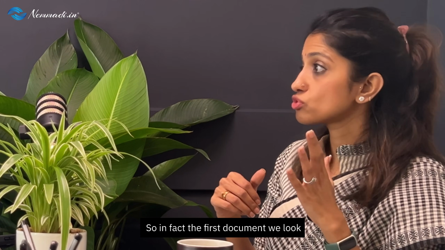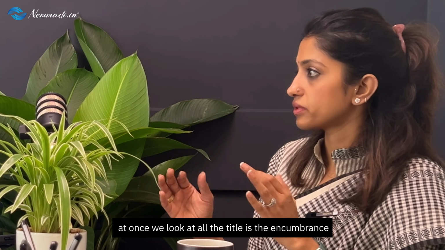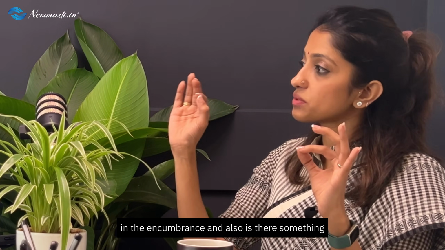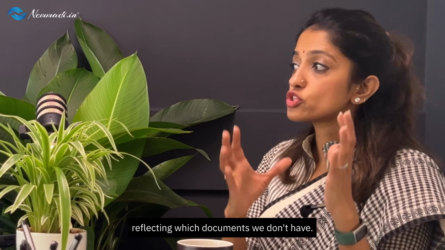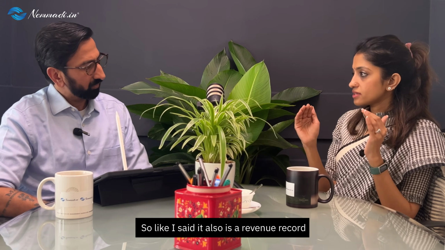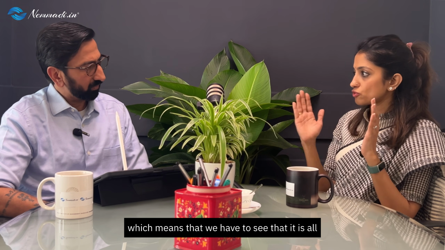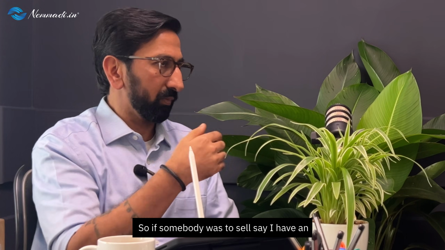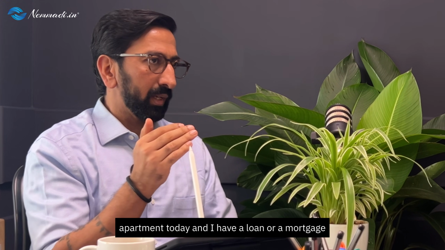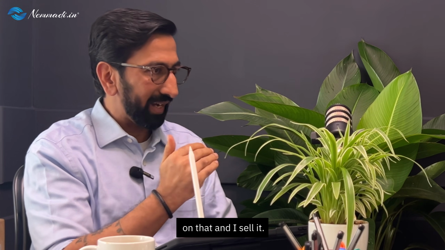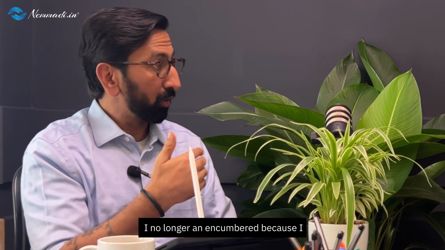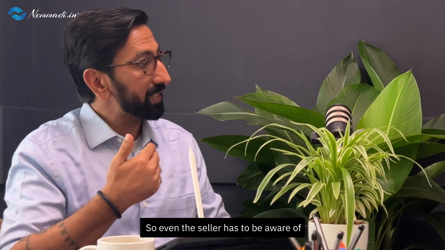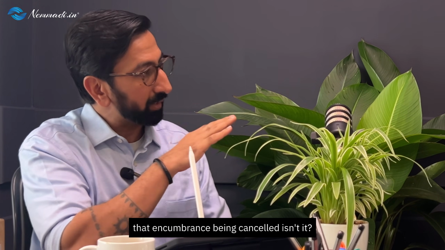So in fact, the first document we look at, once we look at all the title, is the encumbrance, to see if the transfer is reflecting in the encumbrance, and also if there is something that the encumbrance certificate is reflecting, which documents we don't have. So like I said, it also is a revenue record, which means that we have to see that it's all in sync. So if somebody was to sell, say I have an apartment today and I have a loan or a mortgage on that, and I sell it, I no longer am encumbered because I've sold that property, but it is passed on to the buyer now. So even the seller has to be aware of that encumbrance being cancelled, isn't it?